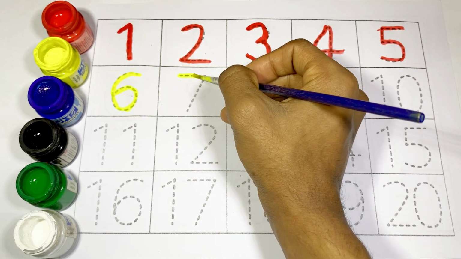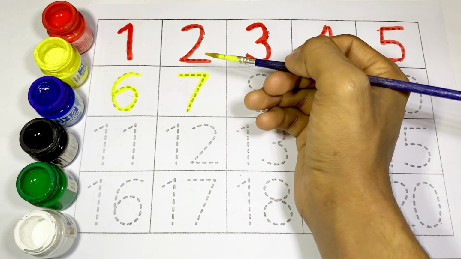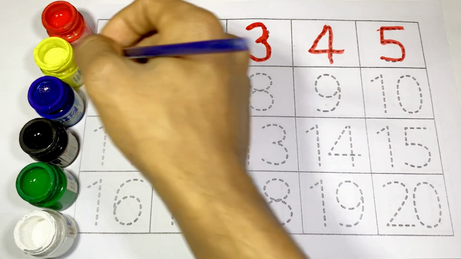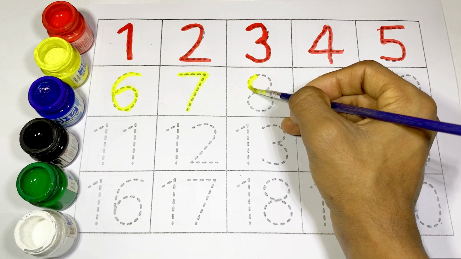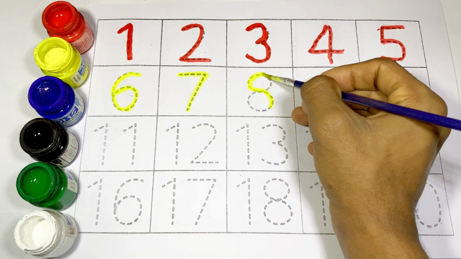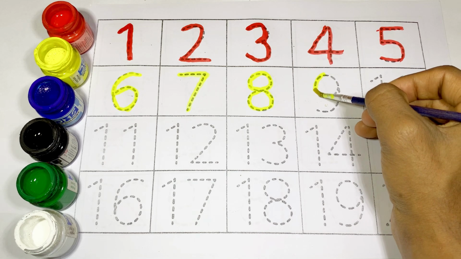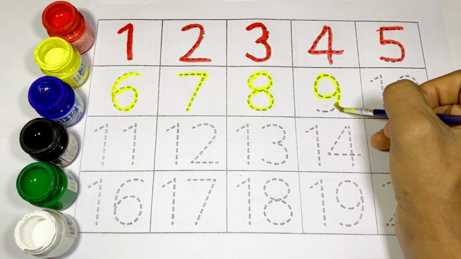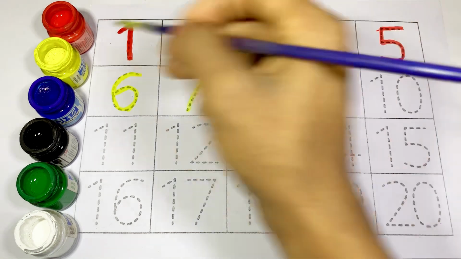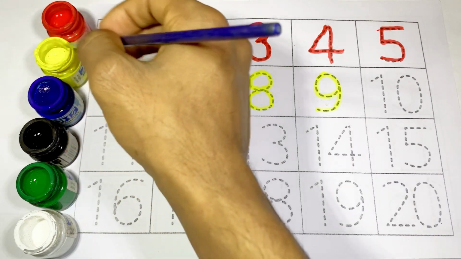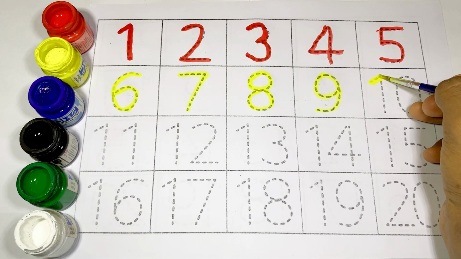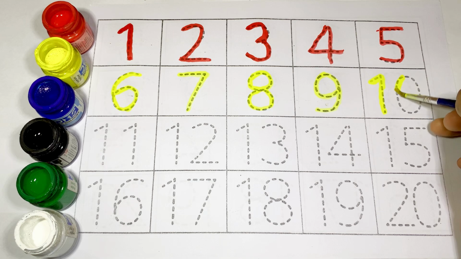7, S E V E N, 7. Kids, again use yellow color and draw 8. E I G H T, 8. 9, N I N E, 9. Kids, again use yellow color and draw 10. T E N, 10.